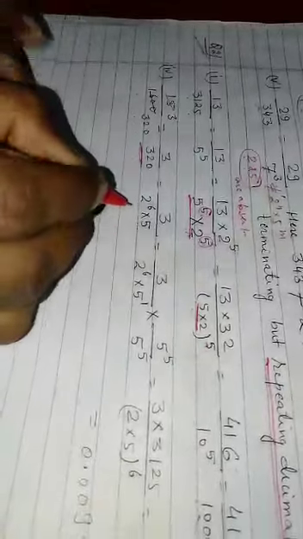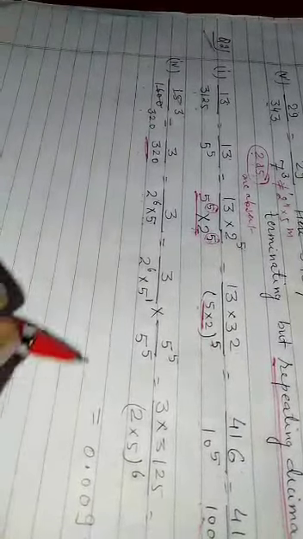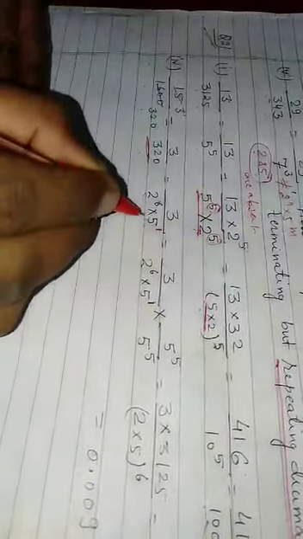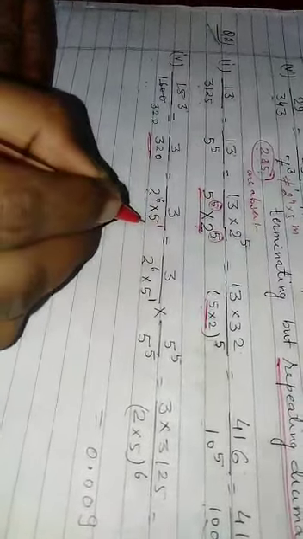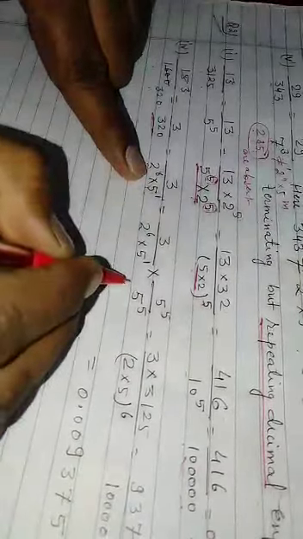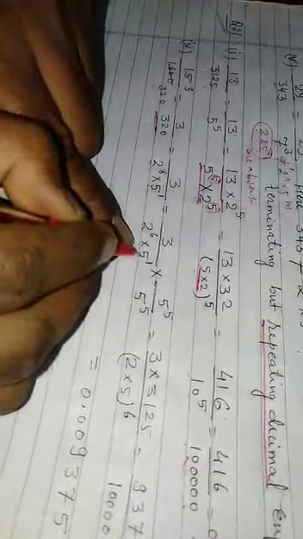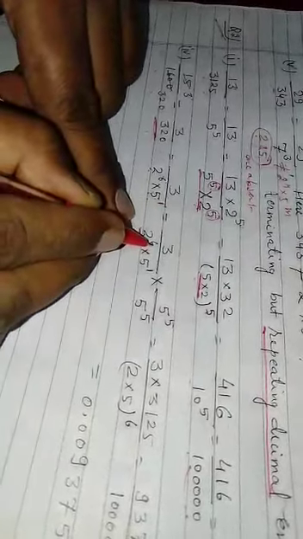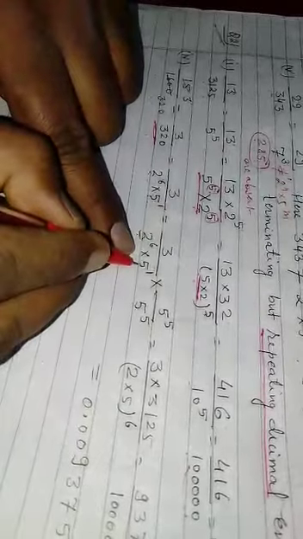Now how will we make it in decimal form? So 2 to the power 6 and 5 to the power 1. We need 5 four more times, so that 5 to the power 6 will come, because 2 has power 6, so we need 5 to the power 6.